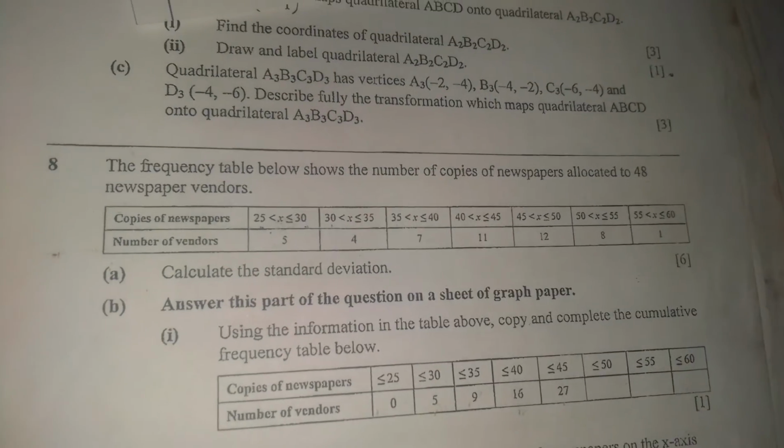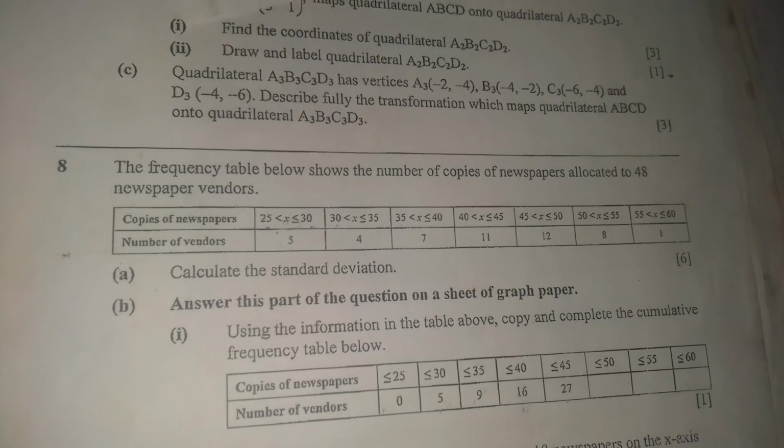To answer this question, you have to come up with a table.